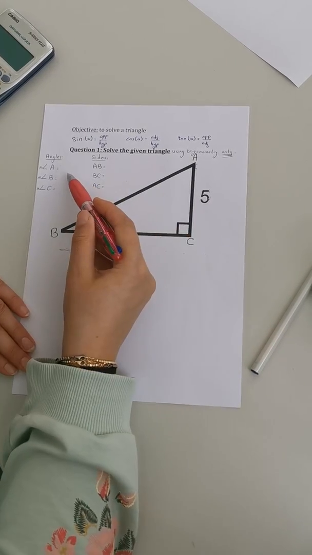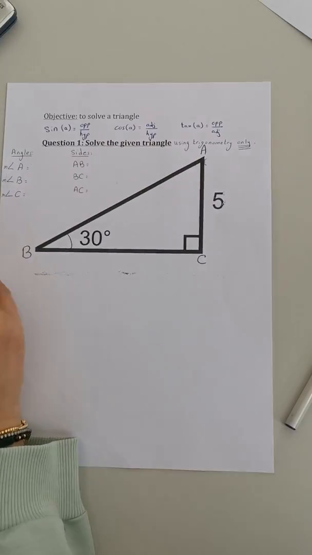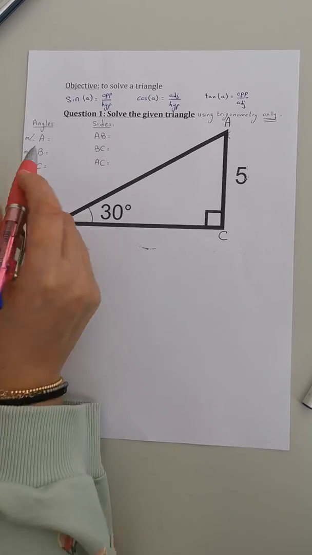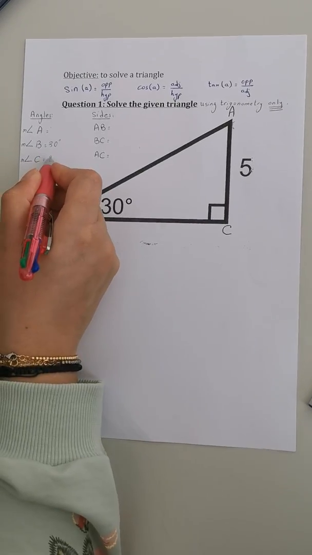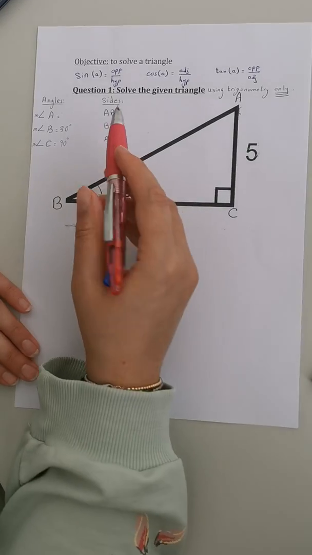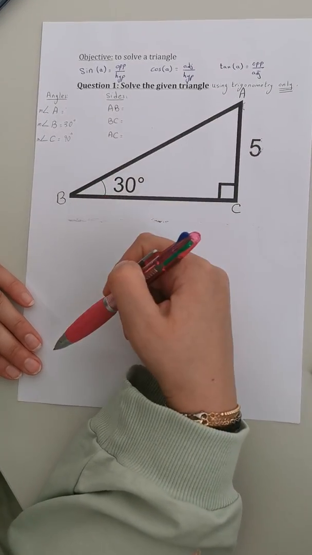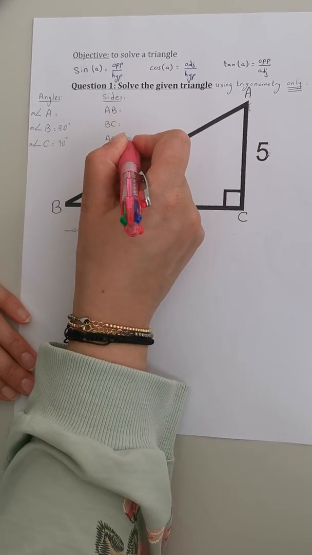Let me start by writing what the given information in this triangle is. Do I have the measure of angle A? No. Measure of angle B? Yes, it is 30 degrees. And of course, they have to give me that one angle is 90 degrees to be able to apply those trigonometric ratios. Regarding the sides, side AB is not given, side BC is not given, side AC is given, which is 5.